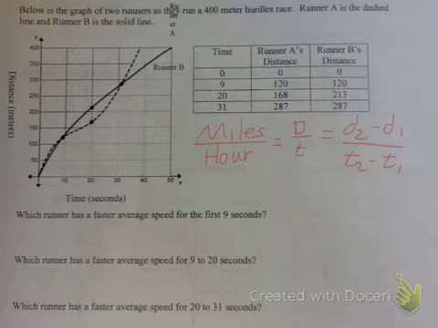This may look familiar. You probably have seen this when you've been dealing with the slope. So let's use this idea of change in distance over change in time, or the average rate of change, or the slope. All three of those are the same in this situation, in terms of answering these questions. So which runner has a faster average speed for the first 9 seconds? If you want to take a second and pause this video right now and try and figure that out, as well as the other questions, that'd be great.